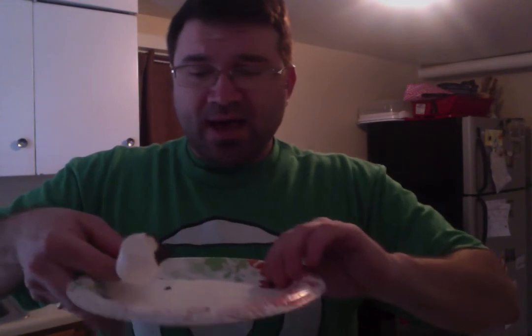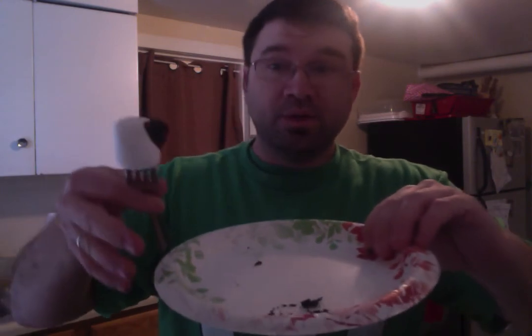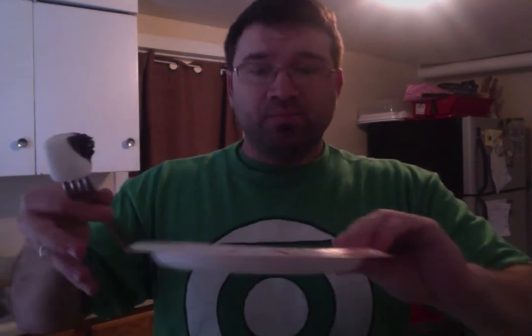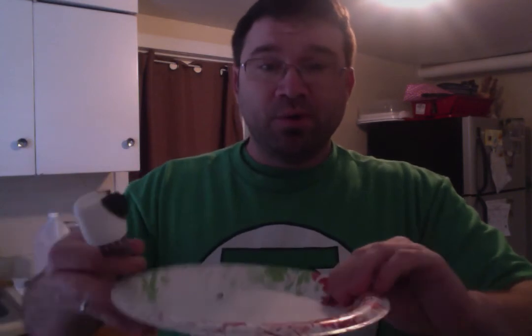And what I have left on my plate, that's carbon. That's what carbon looks like. So, with the penny, I created new matter. With the marshmallow, I broke matter down into its more simple components. That's a chemical change.